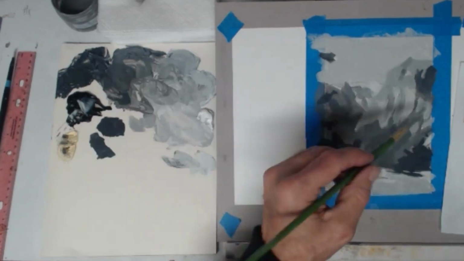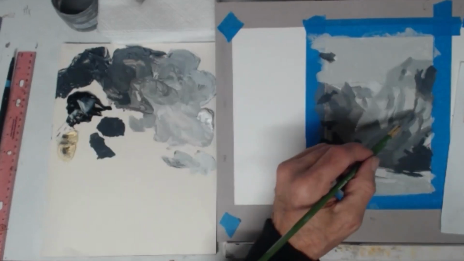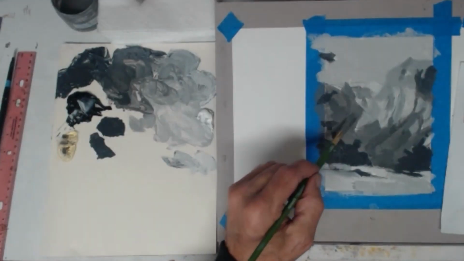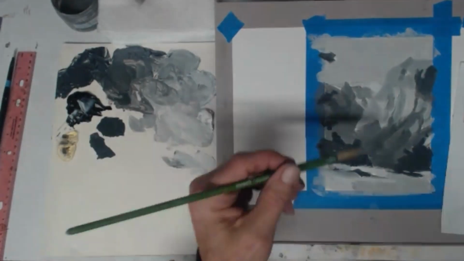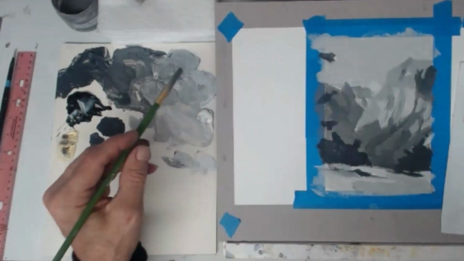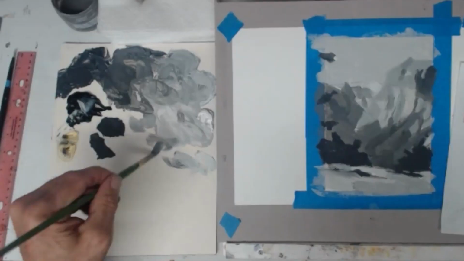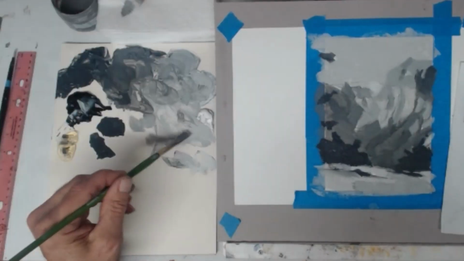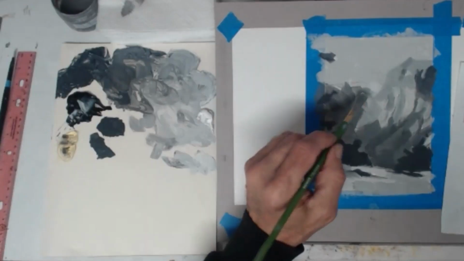But I want to keep it loose. And this area up here seems to be even a little bit lighter to me.